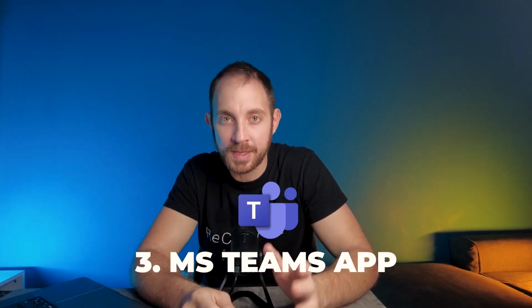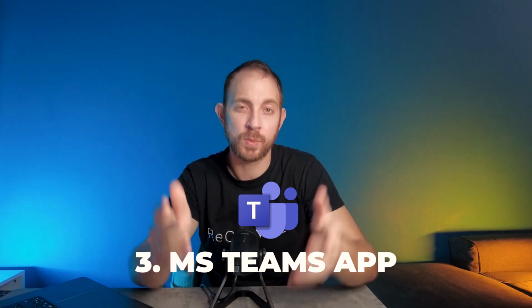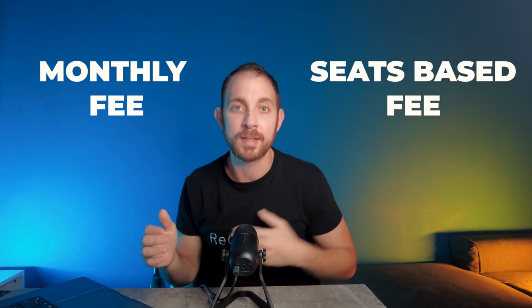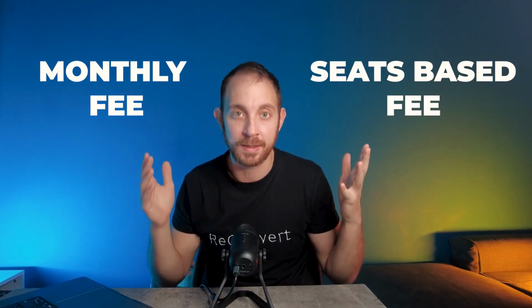So again, Slack apps, this is the second type of micro SaaS you can build. The third type of micro SaaS you can build in 2024 is a Microsoft Teams app. Microsoft Teams is the suite of apps by Microsoft for businesses, and this is where you can charge businesses either a monthly fee or based on the amount of seats in the organization.